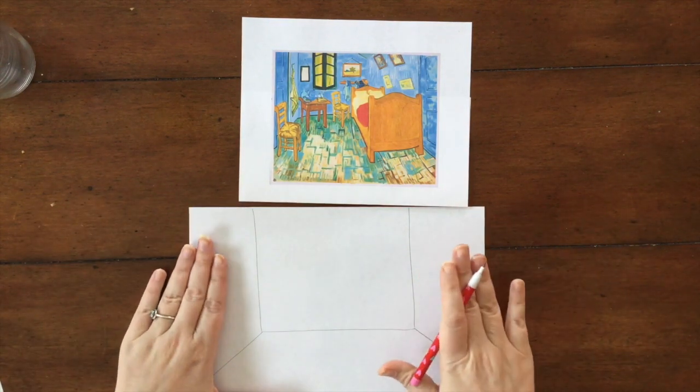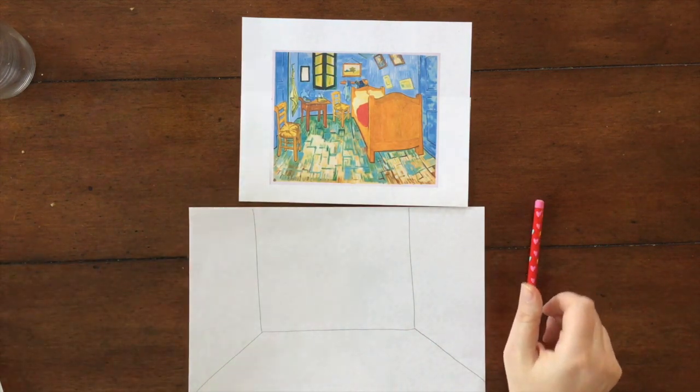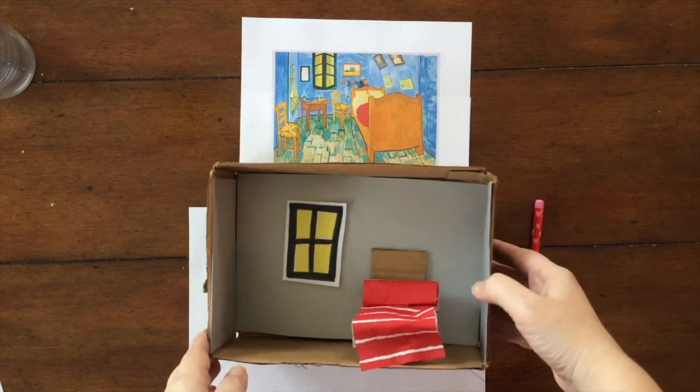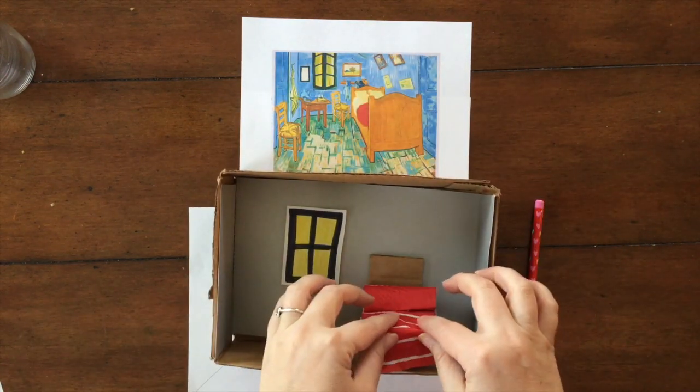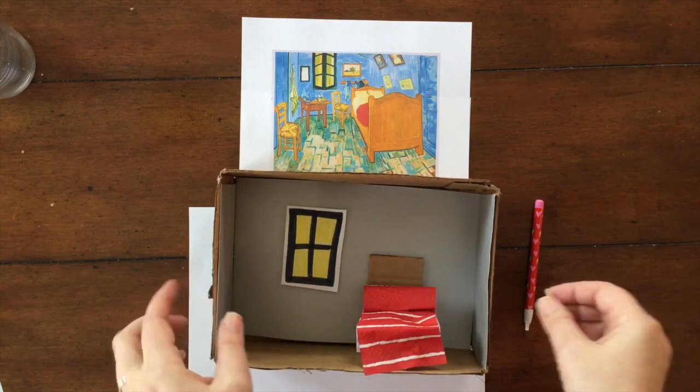Now, if you decide that you're not drawing it and you want to build a model, I started an example that's not very finished. I took a cardboard box and then I was just taking cardboard and things that I found around my house to build a model of the room.